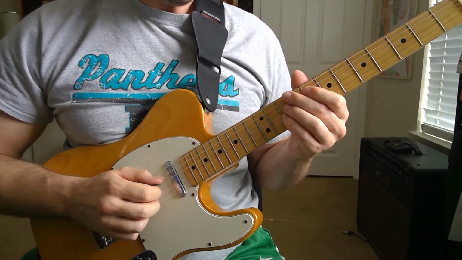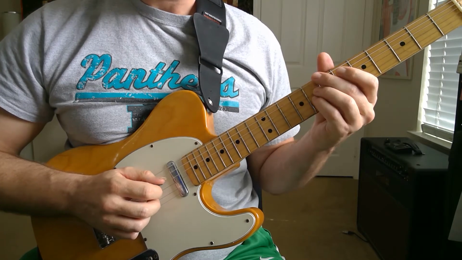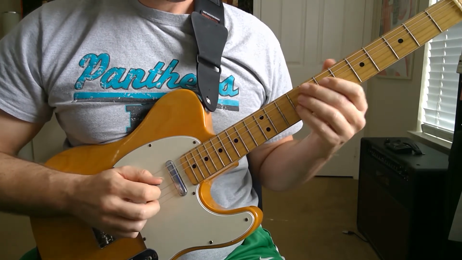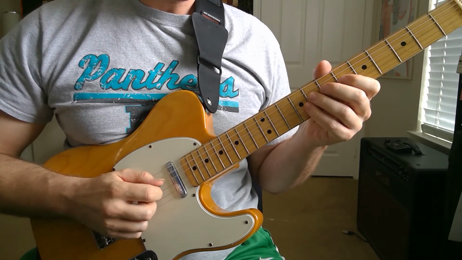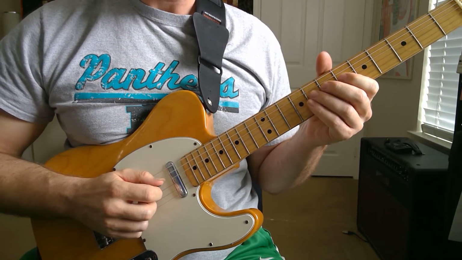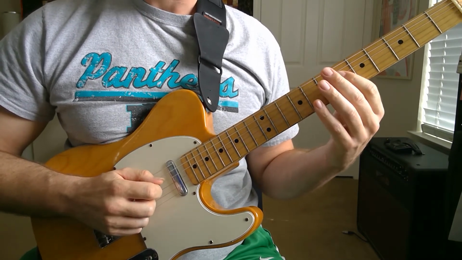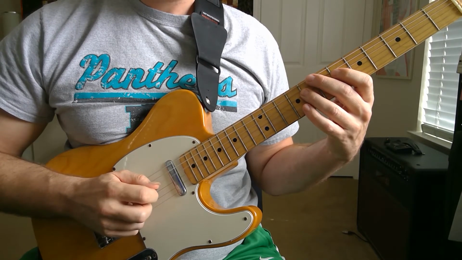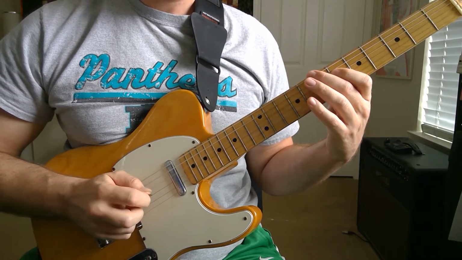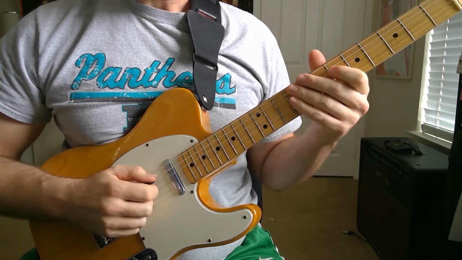We start on the 10th fret on the 3rd and 4th strings, and we slide. And then we're going to go to the 4th string 8th fret and bend it that half step. And then down to the 6th fret on the same string, the 4th string. And then back to the 8th fret. And then back to the 6th fret. And that's our F minor.